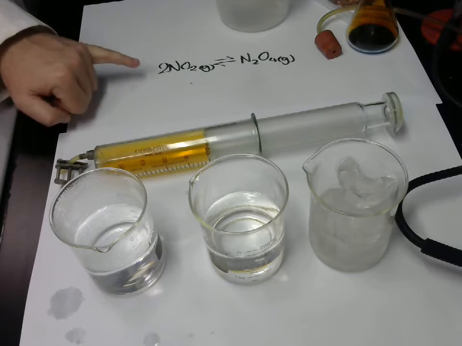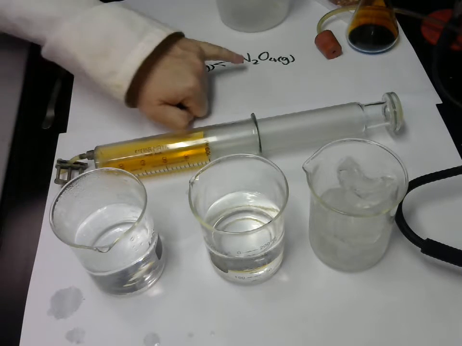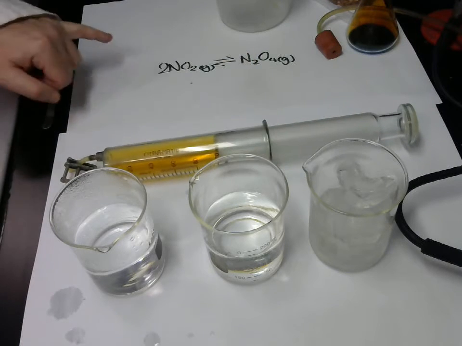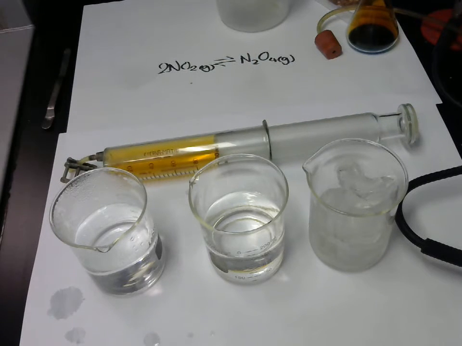The nice thing is, NO2 is brown, N2O4 is colourless. So the browner this gets, the more NO2 is being made. Which reaction is that, forward or reverse? Reverse, good. So it favours the reverse reaction if it goes dark. If it goes lighter, it's favouring the forward reaction, because that NO2 is being combined to become N2O4, which is colourless. So that's the background.